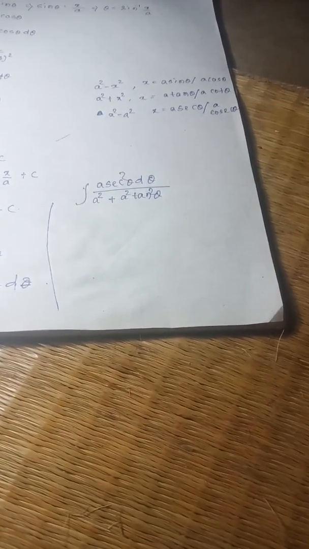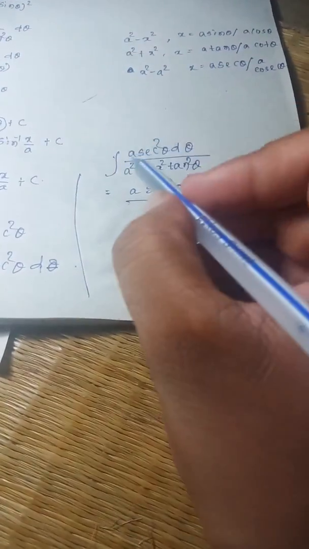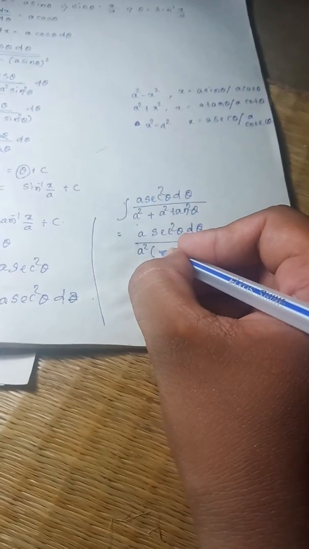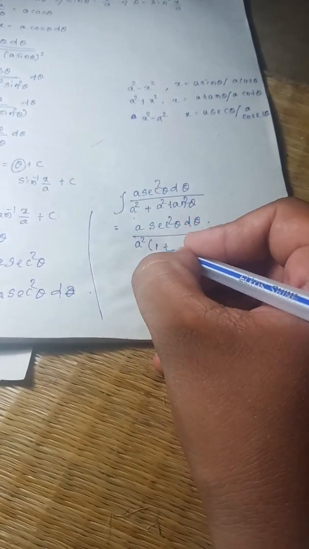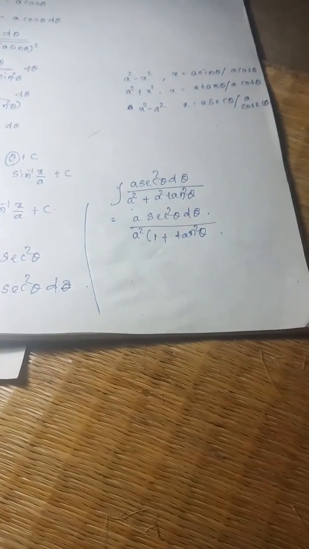So now our question has become a sec square theta d theta divided by a square plus a square tan square theta. From these both terms I can take a square as common, and I will get a term that is 1 plus tan square theta.